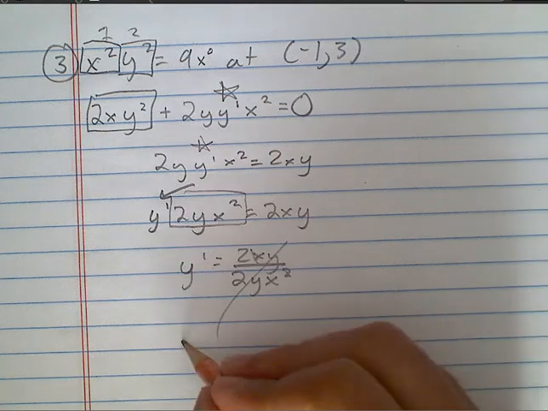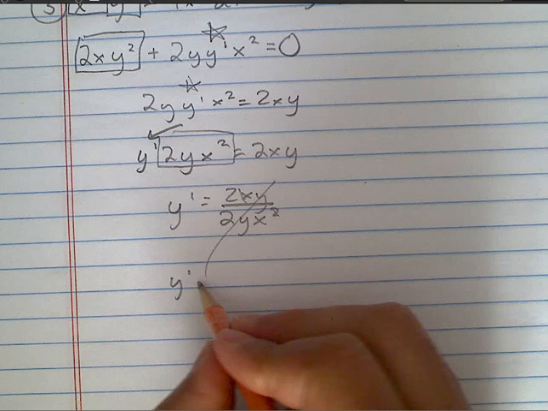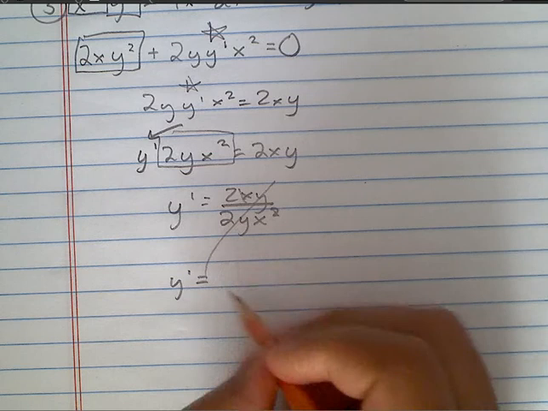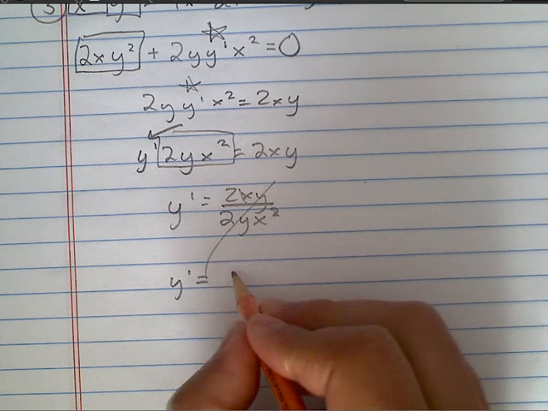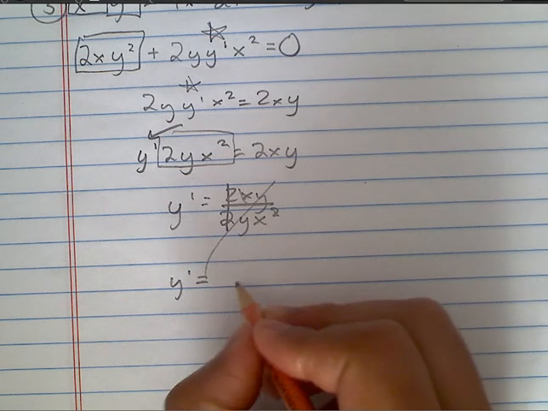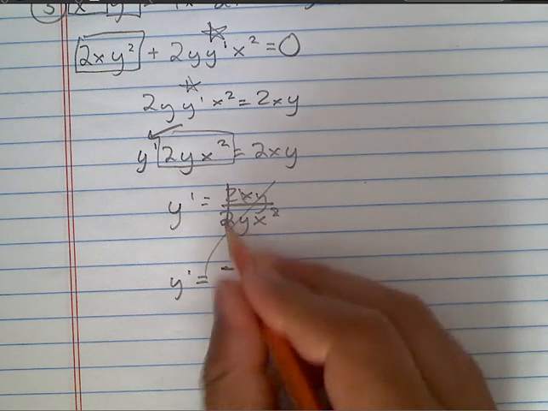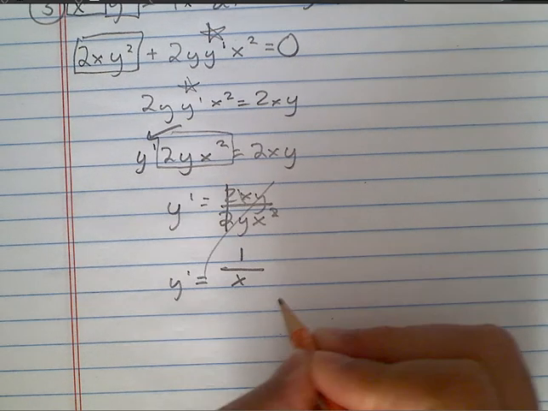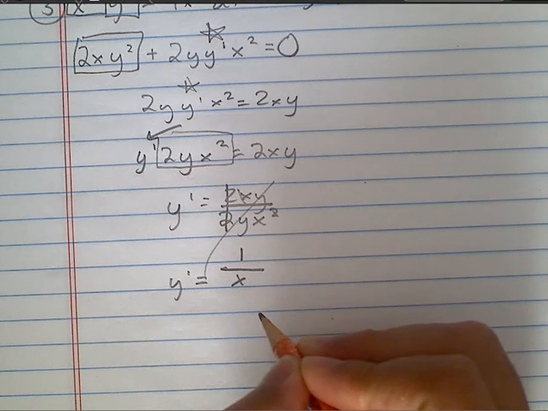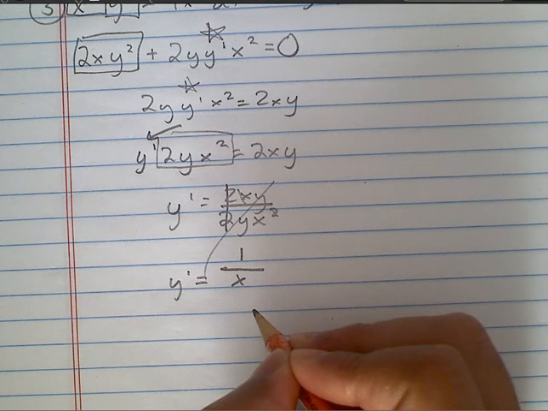So y prime is equal to, and the 2's cancel. So you end up with 1 over x. Huh. Who'd have thought? 1 over x. So simple.